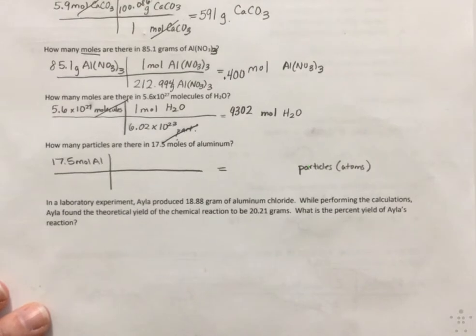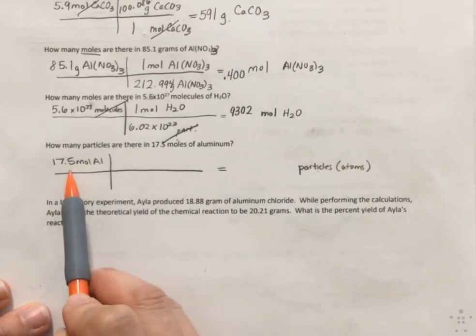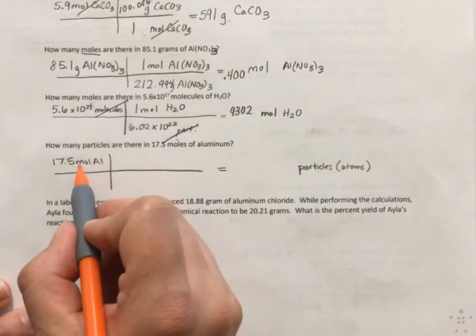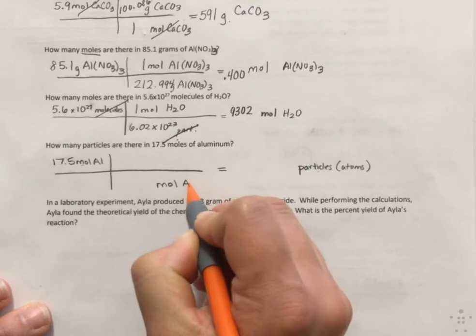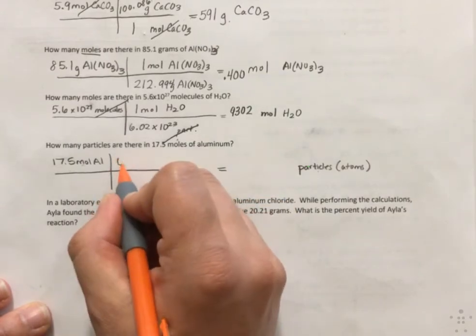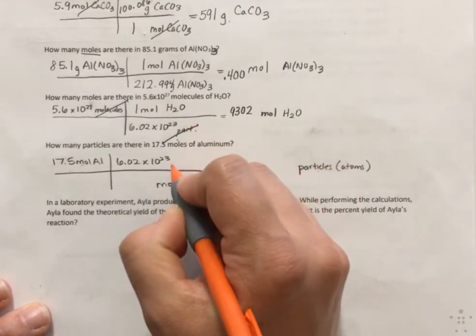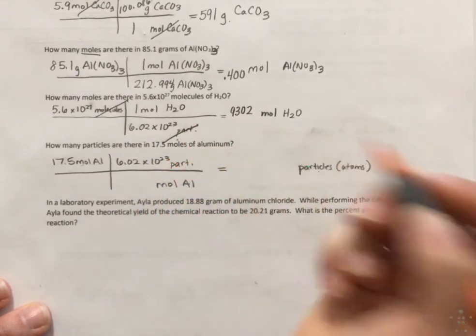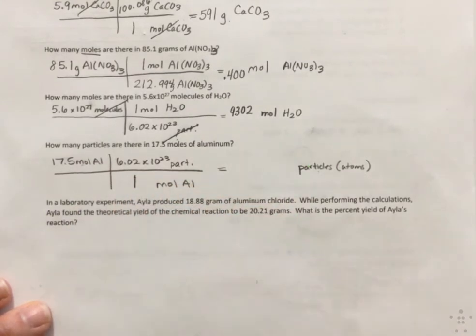So I've gone ahead and set up this problem as well. It says how many particles are in 17.5 moles of aluminum. So I'm going to drop down my label from here to the bottom. For every mole of aluminum, I know that there are 6.02 times 10 to the 23rd particles, which in this case, since it's aluminum, would be atoms, and that's how much is in 1 mole, so I just have to multiply.